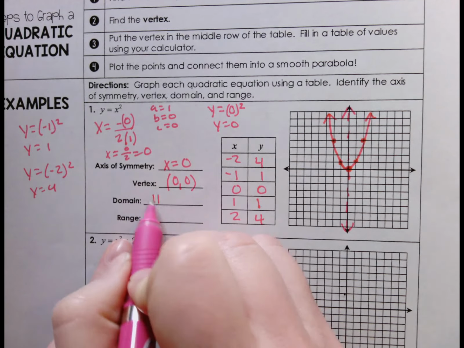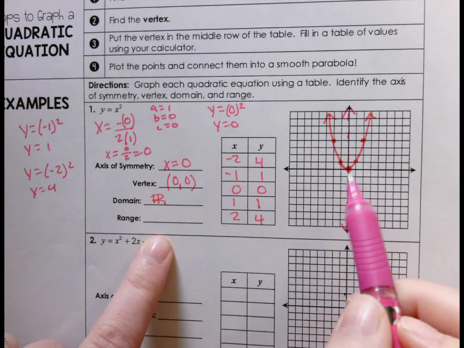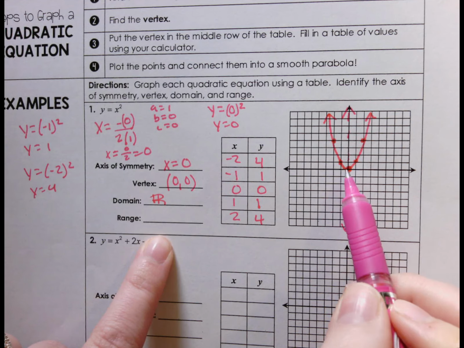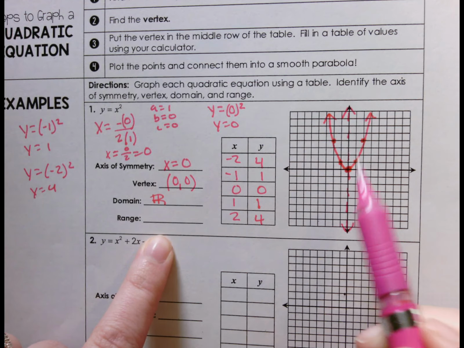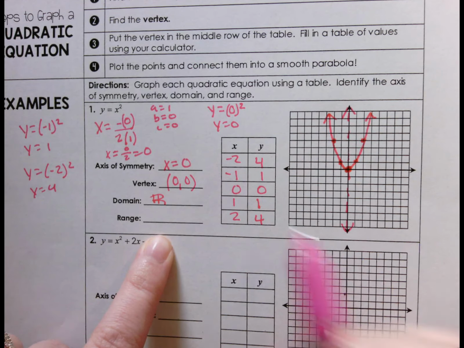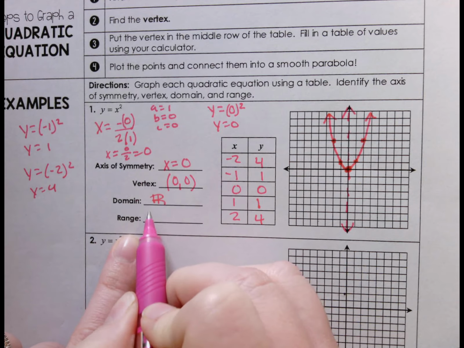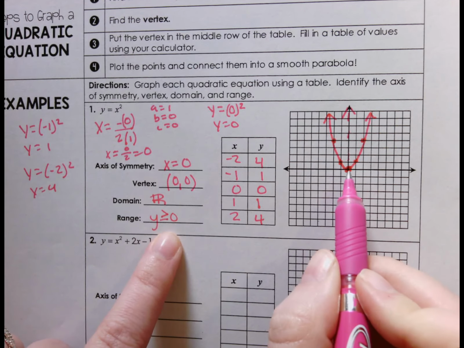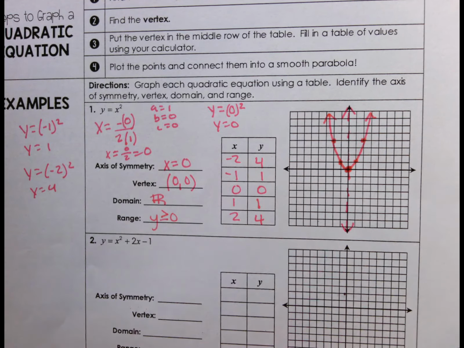Okay, remember those keep going out and up. So it's going to be all real numbers. And then your range, okay, you only have y values starting at 0. And then they continue to go up from there. There are no y values down here. So we have a range of y is greater than or equal to 0 because there is a point at (0, 0). Okay? All right, so that is how we graph a quadratic equation. And I'll do a couple more examples in another video.